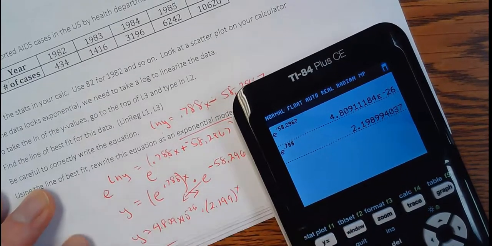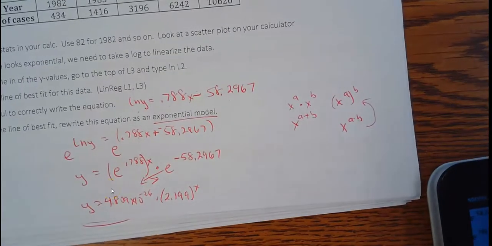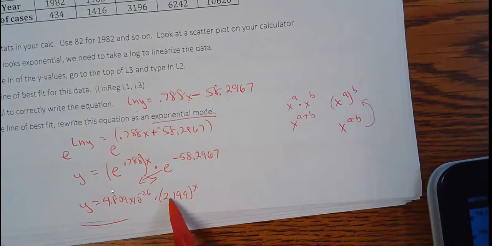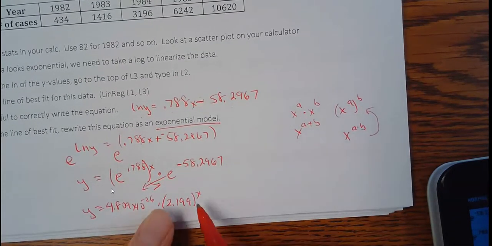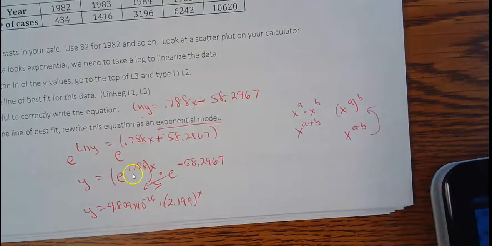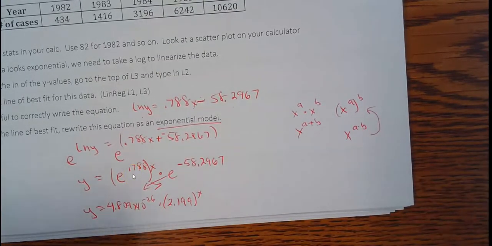2.199 to the x power. Okay, so basically every year that passes, it was going up by more than double. It was more than doubling every time. Okay, and now if you compare these two, if you plotted that, it's not going to be perfect because these decimals are so far off, and we're starting at year 1900 and going on up.